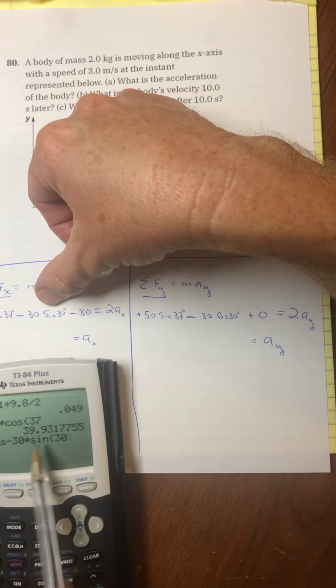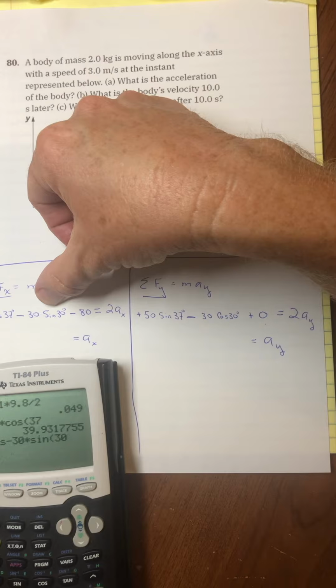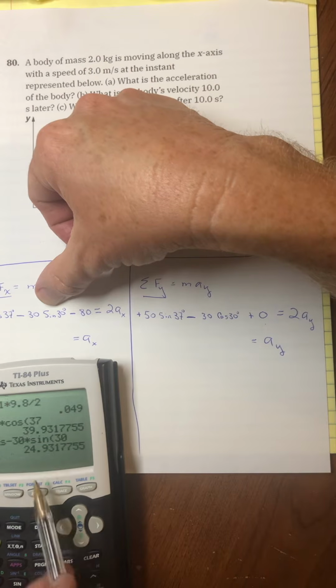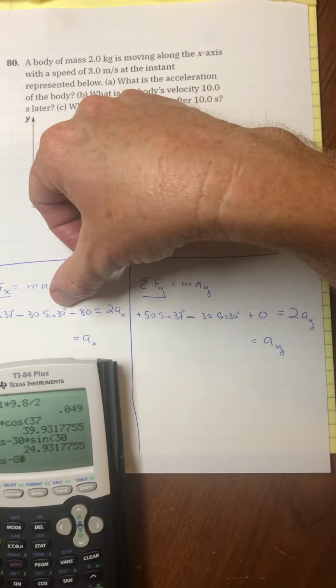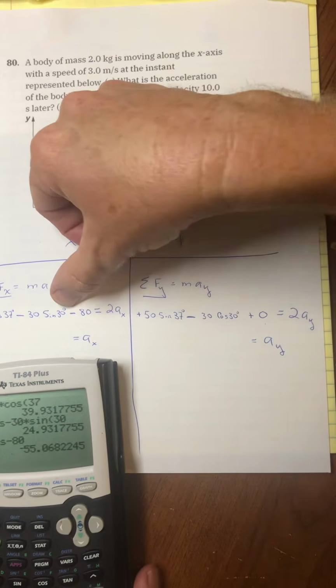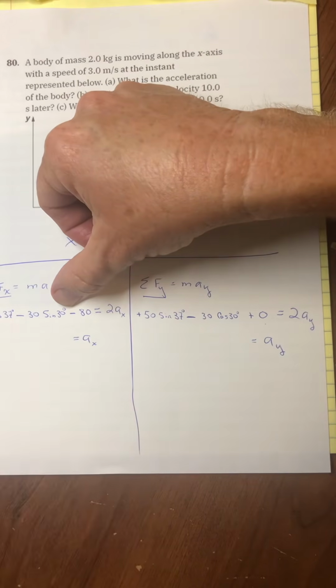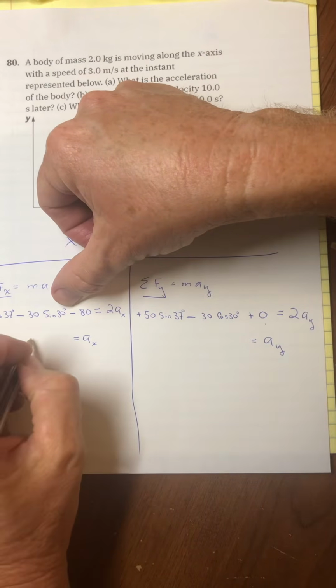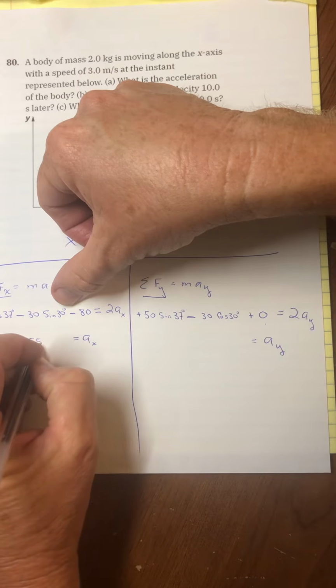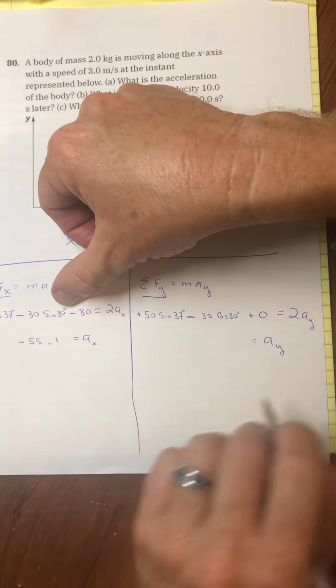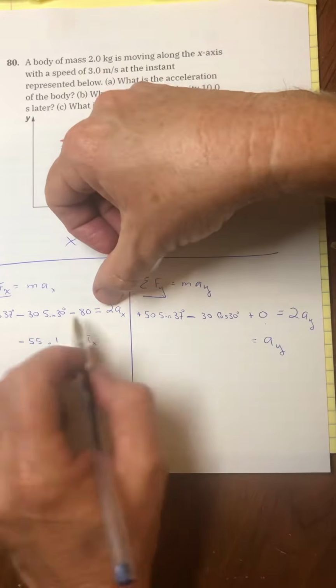That's going to take away a 15. Let's see, 40 take away 15 is about 25. Okay, so we're at 25. Then minus 80 gives me a negative 55. So negative 55, and I'll call it a 1. Oh, and then divide by 2. Sorry.